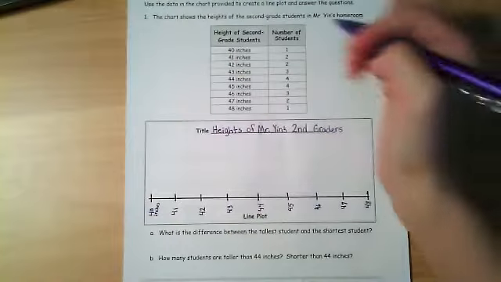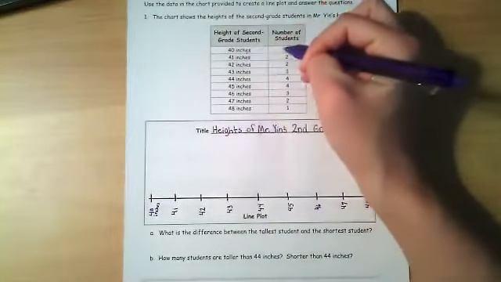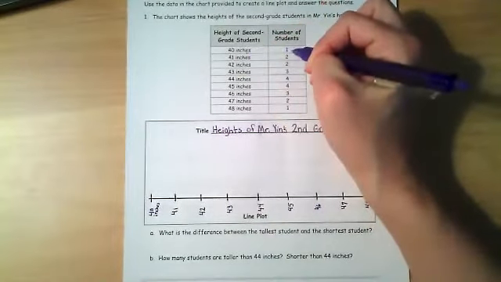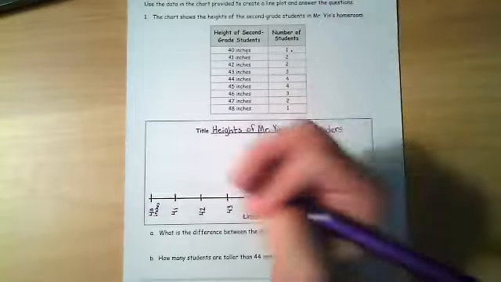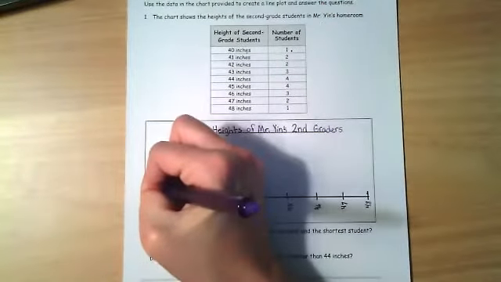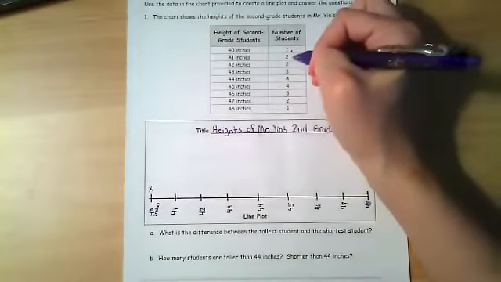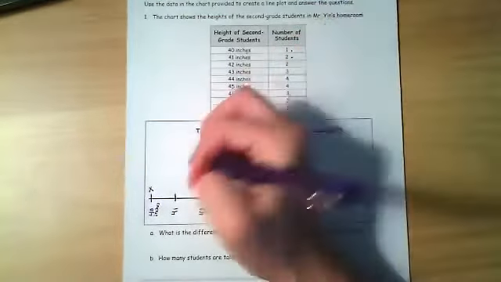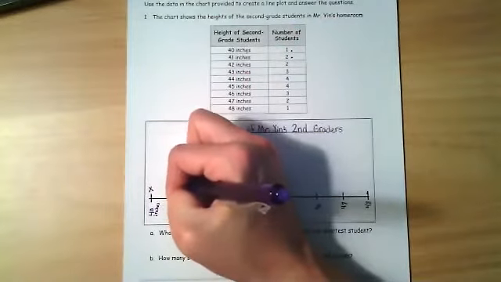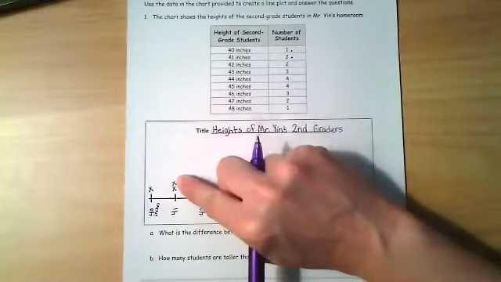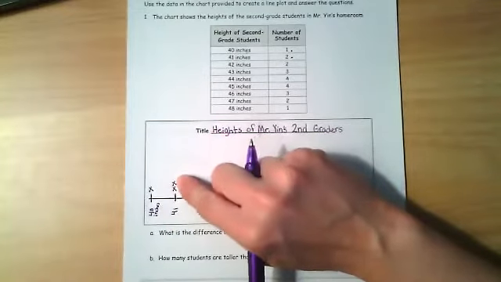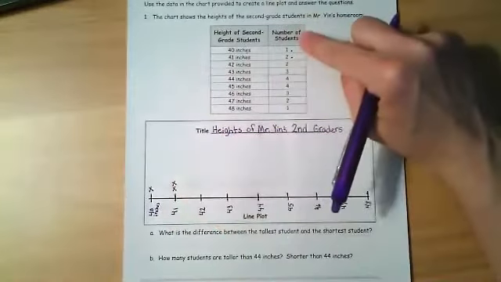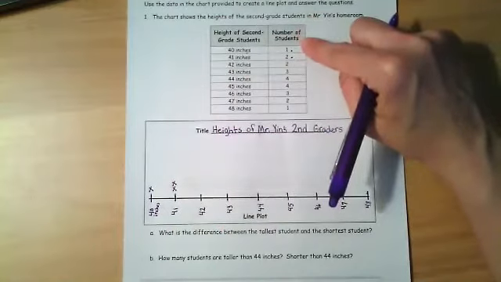Okay. Now, how many students measured a height of 40 inches? Just one, right? How many measured a height of 41 inches? 2 students, right? So what do my X's stand for? Correct. My X's stand for the number of students, okay?